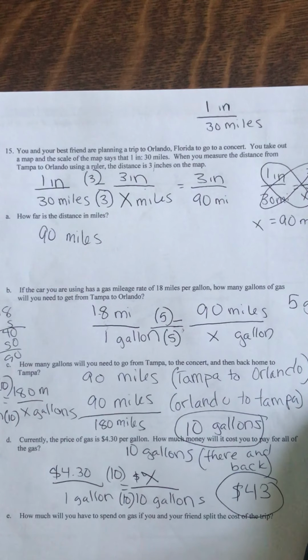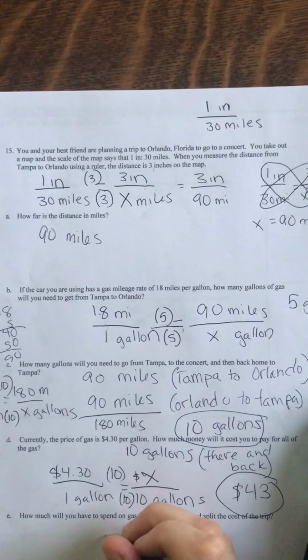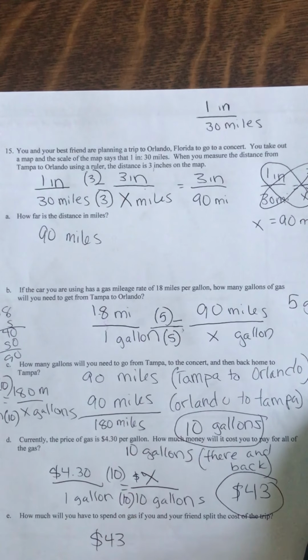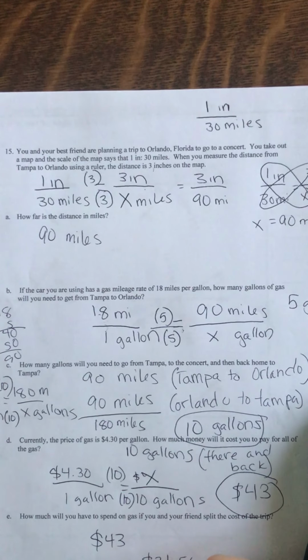Part E, last question. How much will you have to spend on gas if you and your friends split the cost of the trip? Well, there's 2 people in the car, and it's $43 total for gas. So divide by 2, super duper easy. And I'm sure you're just screaming it's $21.50. That's not too bad to go see a concert. It better be a good one.